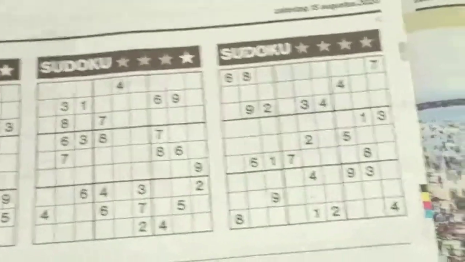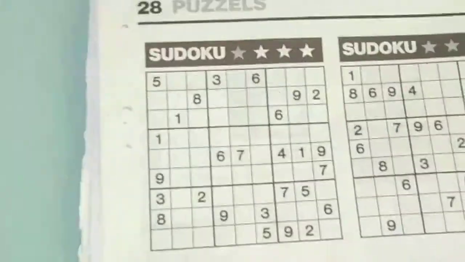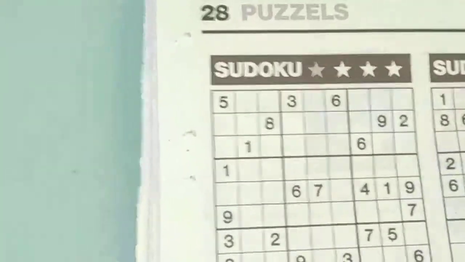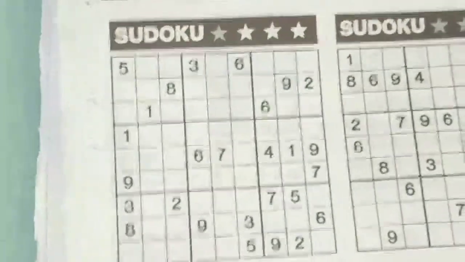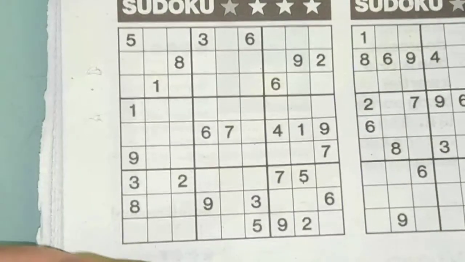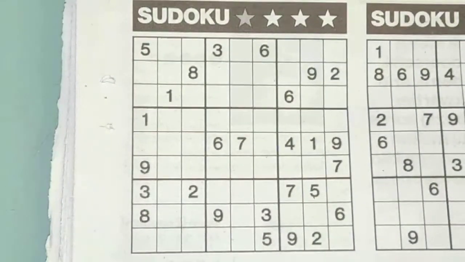We have here 6 Sudoku: a Sudoku with 1 star, 2 stars, 3 stars, 4 stars, a binary and a tectonic, a total of 6 Sudokus. And we will start with the first one. It will be the Sudoku with 1 star.